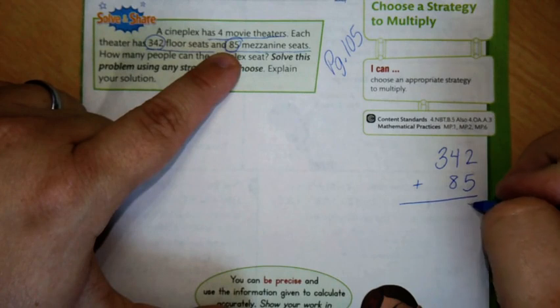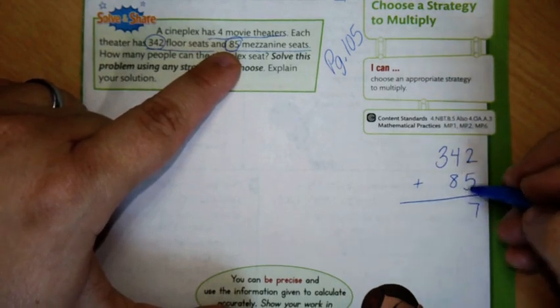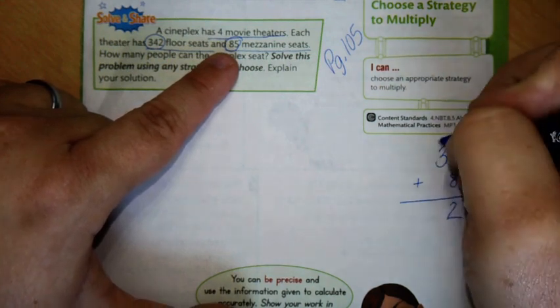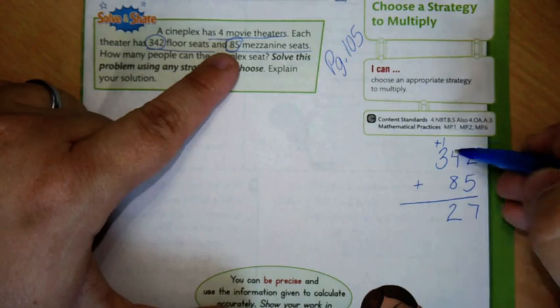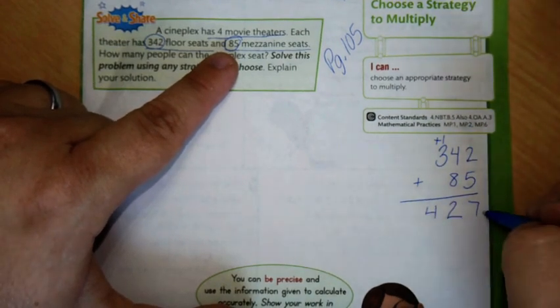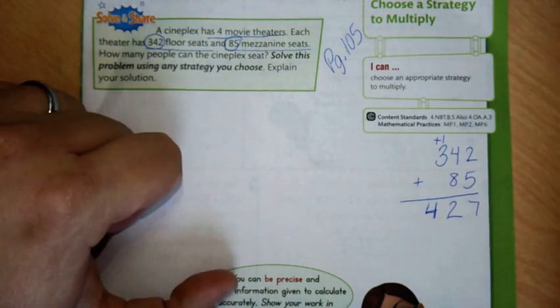2 plus 5 is 7. 4 plus 8 is 12. Can I write 12 here? No, right? I can only put one digit. So the 2 stays here, and I regroup my 1. And then 3 plus 1 is going to be 4. So there's a total of 427 seats in each theater.